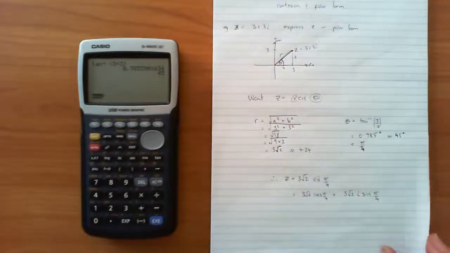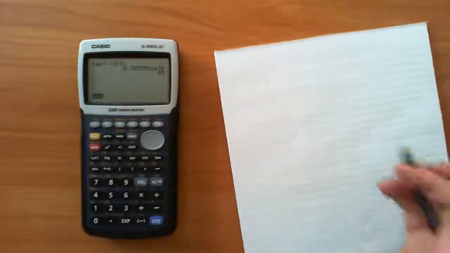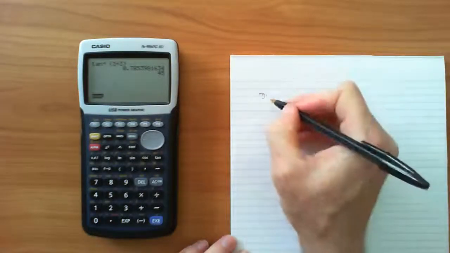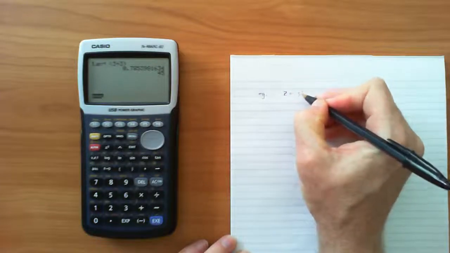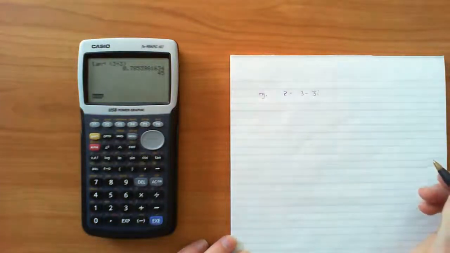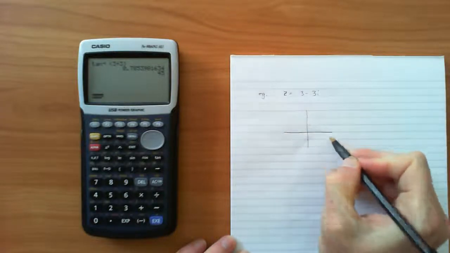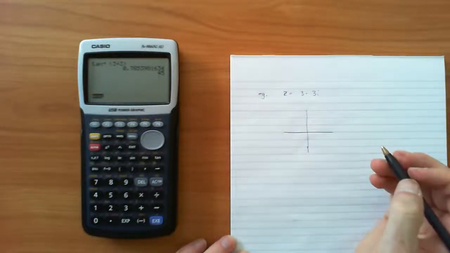Okay, so we'll do one more example, converting Cartesian into polar form. Let's do this one. z equals 3 minus 3i. Now, once again, always draw a diagram. Particularly important for a question like this.